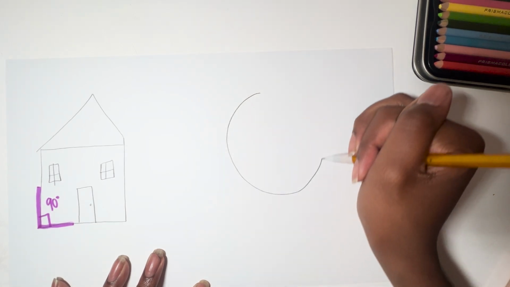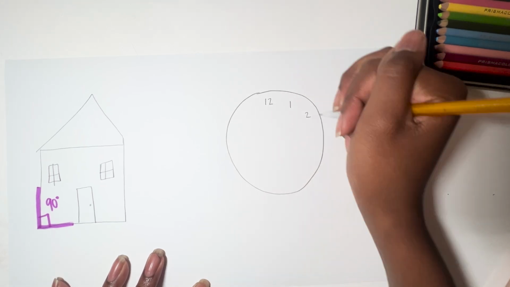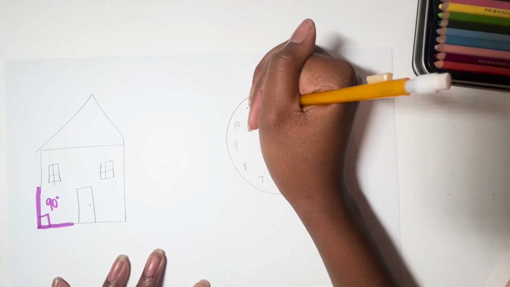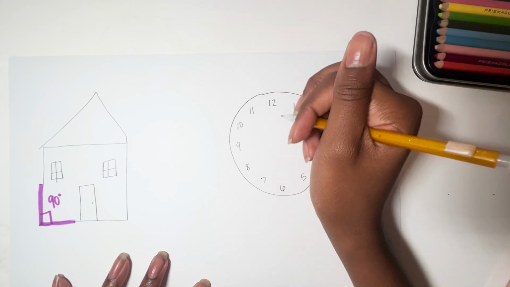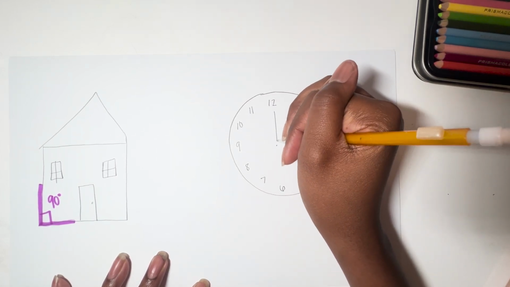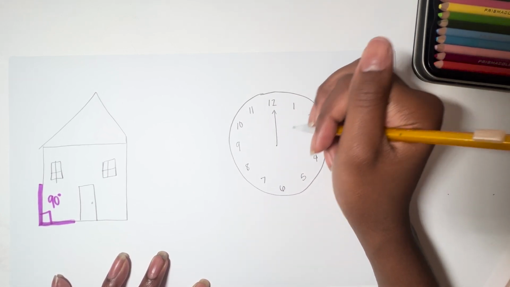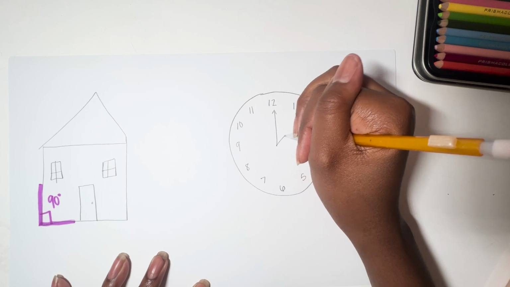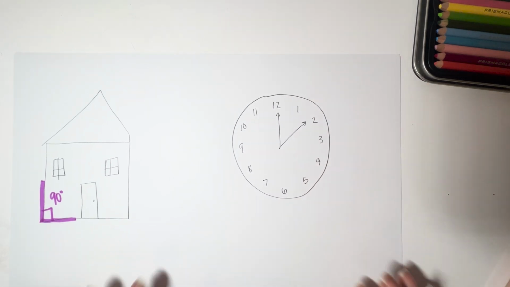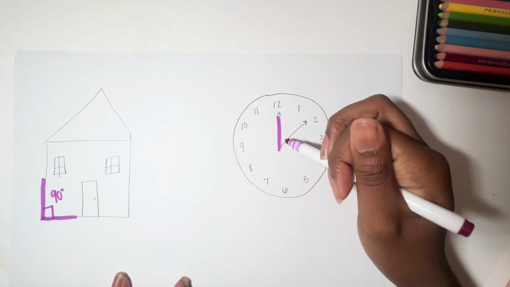So I'm just going to draw a circle and label my numbers. Then I'm going to have my minute hand at the 12, and I'm going to have the hour hand. We're going to place that at the 2. And now we are going to look at this angle right here.